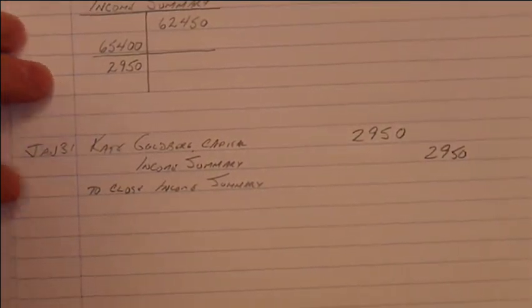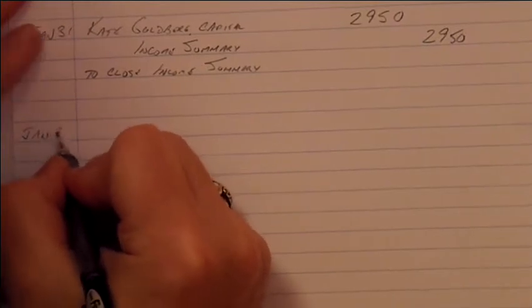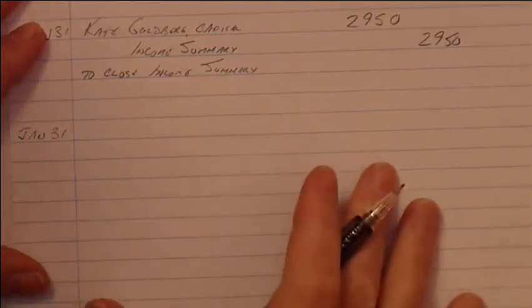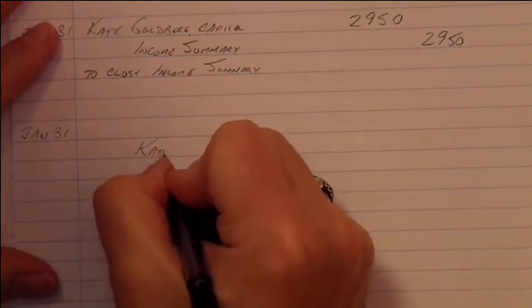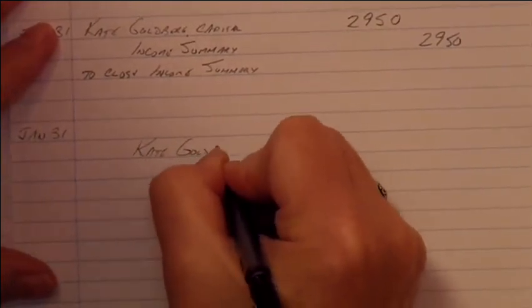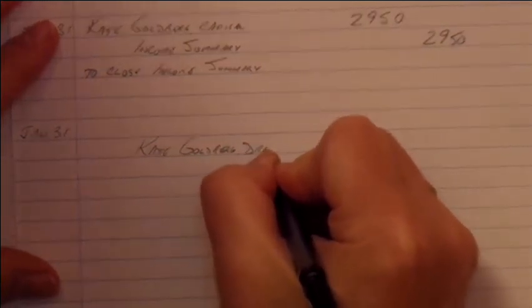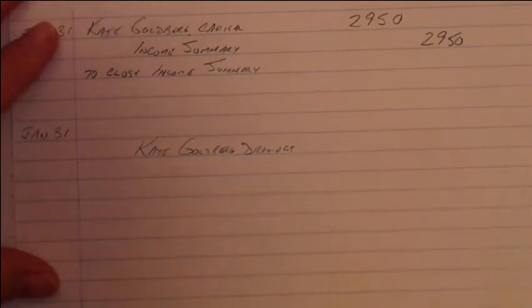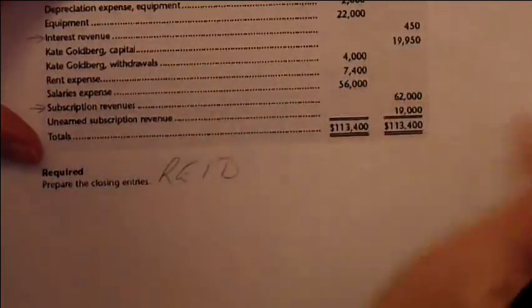The last closing entry, of course, will be for drawings or withdrawals, also dated January the 31st. Drawings or withdrawals normally has a debit balance, so we're going to credit the drawings account. So it'll be Kate Goldberg drawings for the amount of those drawings, and just double check here, the Kate Goldberg withdrawals account, $4,000.